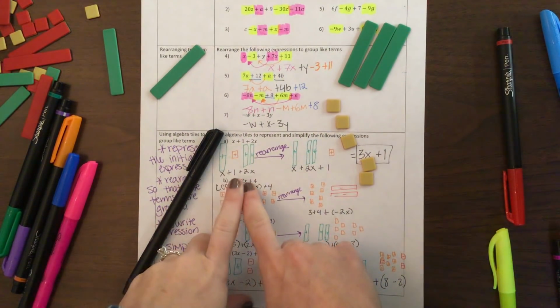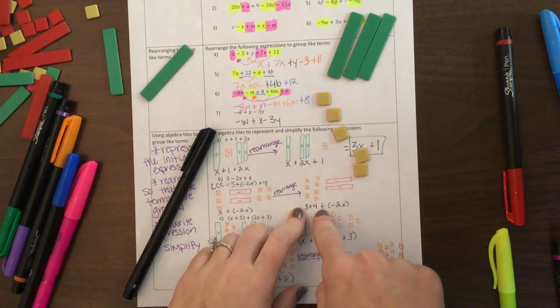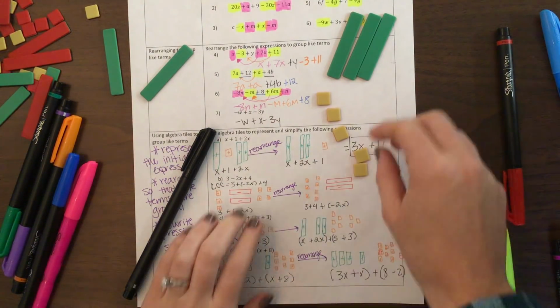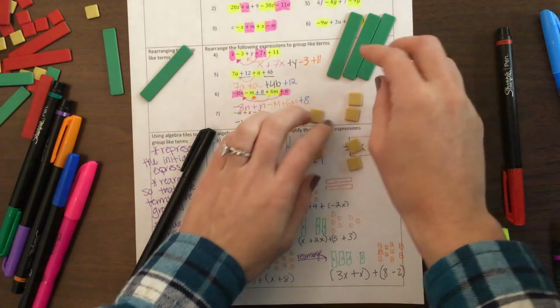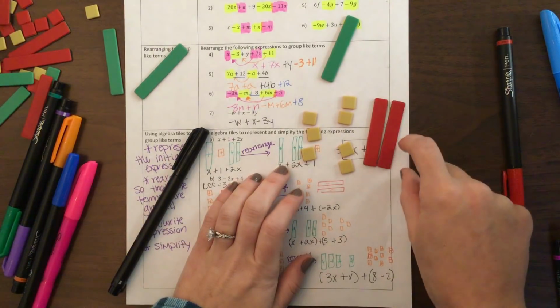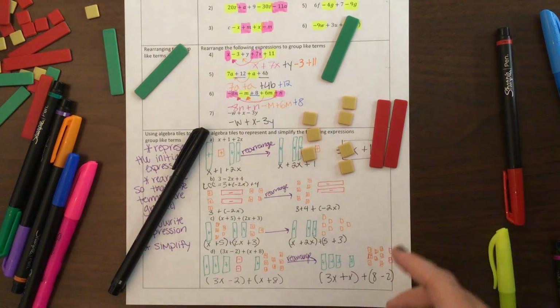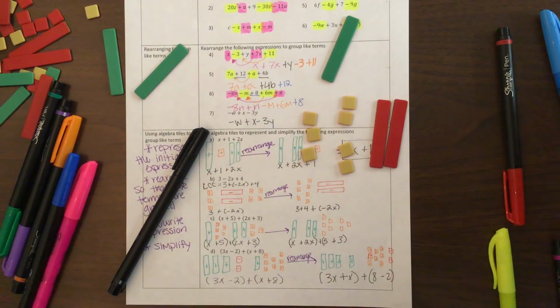I started with 3 minus 2x plus 4. I rearranged, got 3 plus 4 plus negative 2x. So 3 plus 4 plus negative 2x. I'm going to combine like terms, which just means to add or subtract like terms.